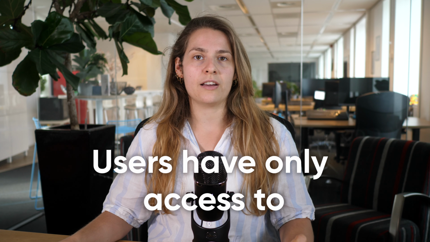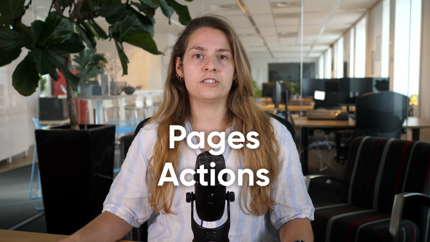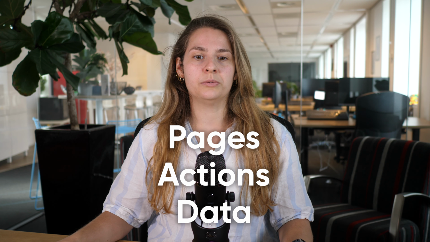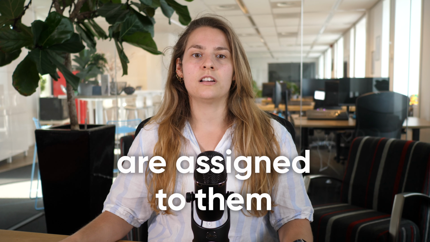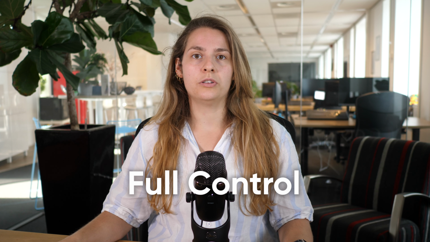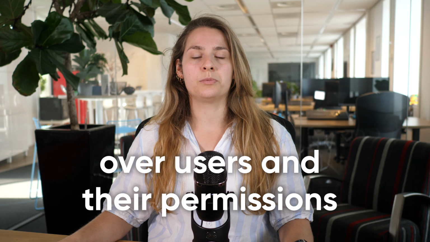Within DAC6pro, we have implemented user management functionalities to ensure users only have access to pages, actions, and data they are supposed to. New users added to the tool will not have access to anything until roles or user rights are assigned to them. This gives you full control over users and their permissions within the tool.